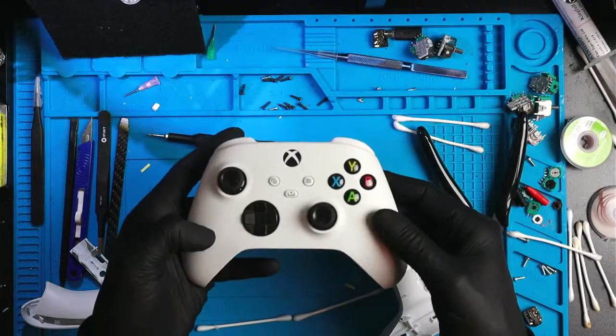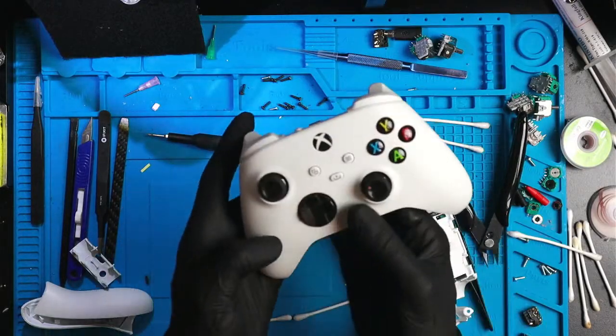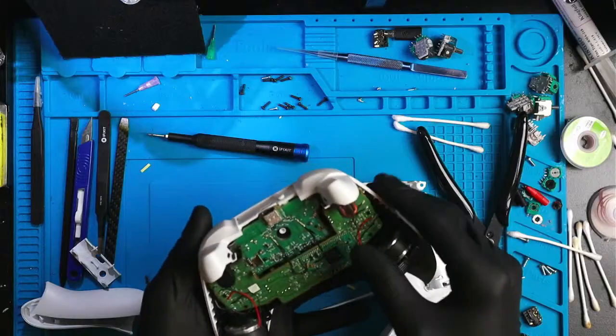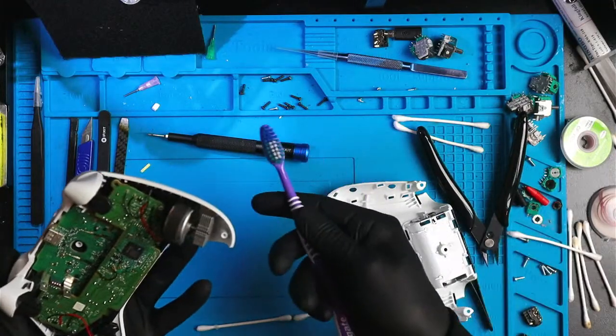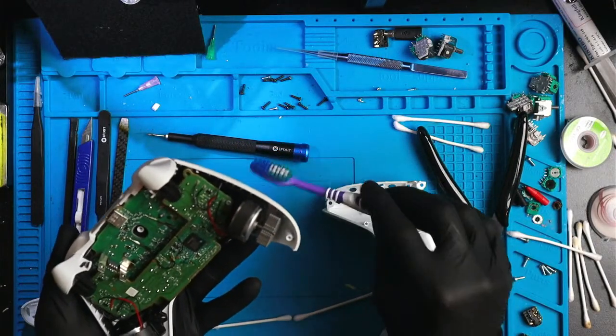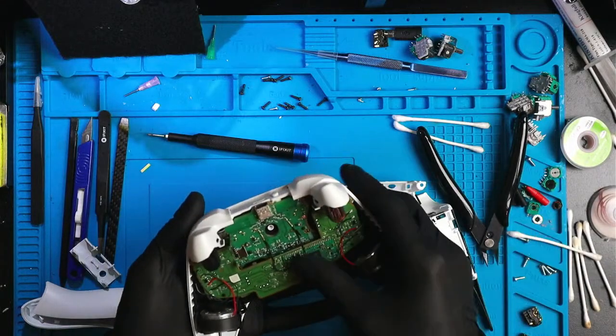And the D-pad needs a clean. There's a bit of dirt on there. So I'll get some brushes. This is the brush I've been using, Flex. So I give that a clean with the brush.